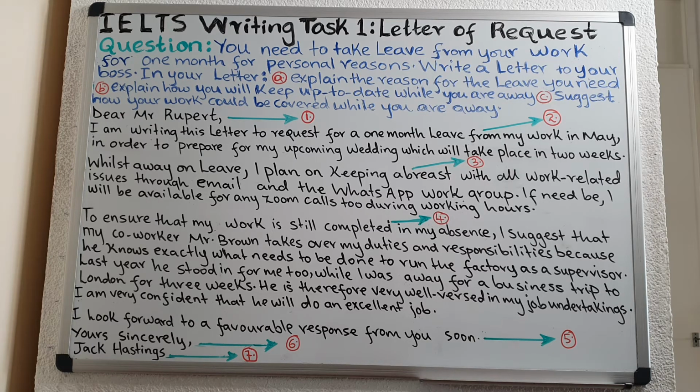I plan on doing that through email and through the WhatsApp work group. And if need be, that is, if there is a need for it, I will be available for any Zoom calls during working hours. So in that step 3, I have addressed the second point, B. Explain how you will keep up to date while you're away. So tick that B because you have already done it. And then you move on to the fourth step.